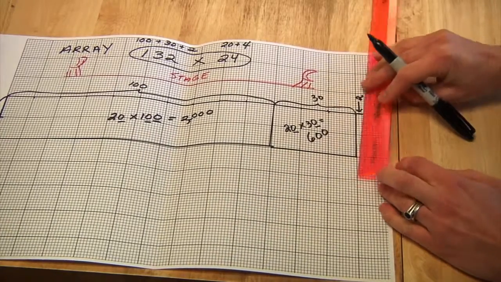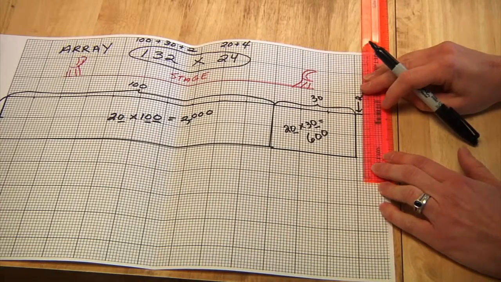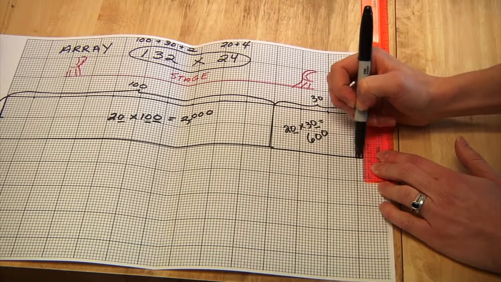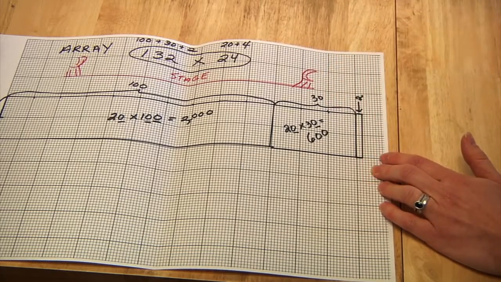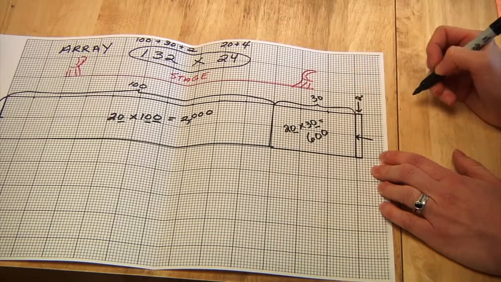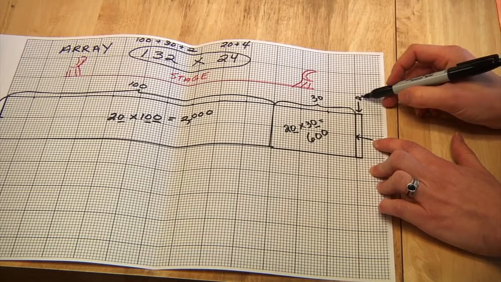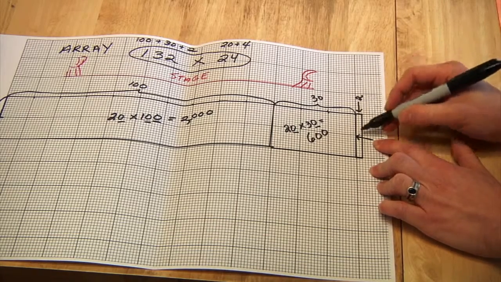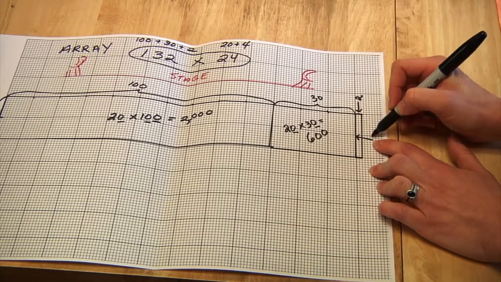Finally, I've got this 2 over here. And that's going to be super hard to write inside, so I'm just going to draw an arrow inside there and show that this is two columns, rather, of 20.